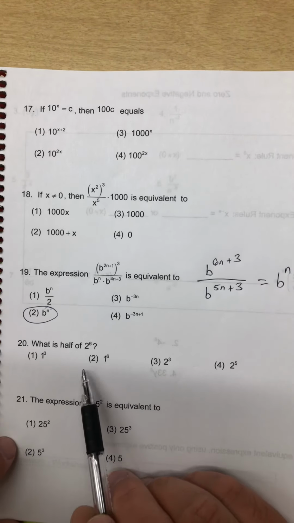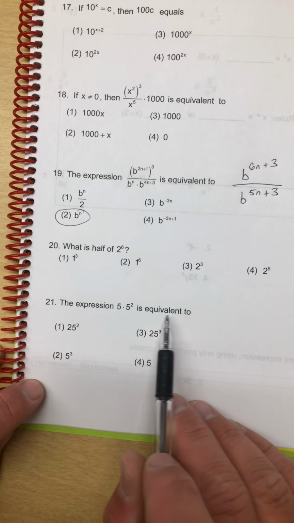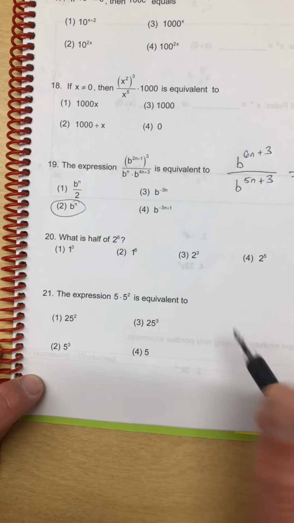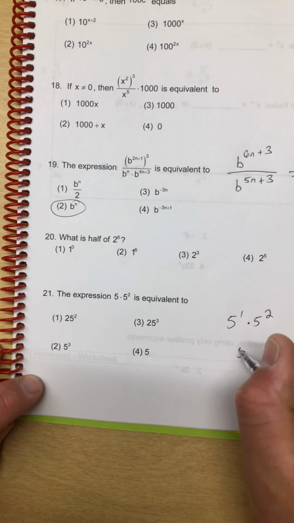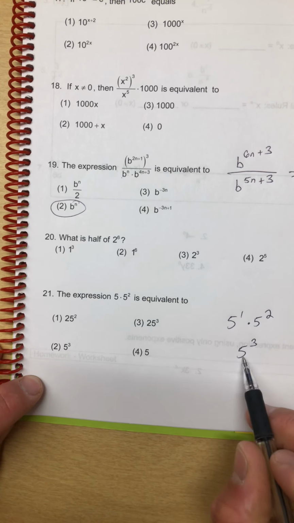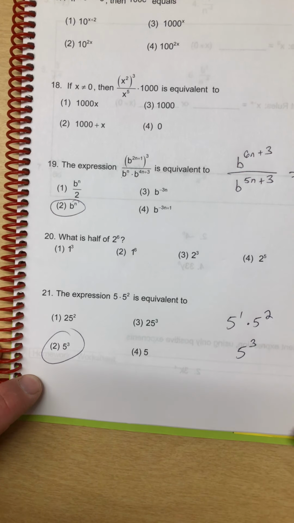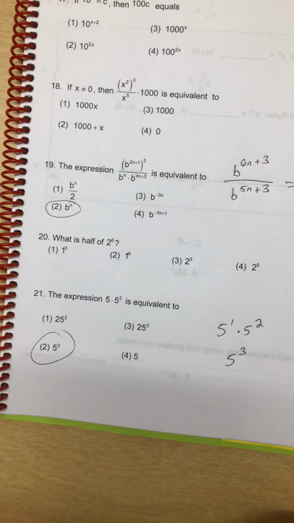All right. 20, you try those. Make you think a little bit. The expression 5 times 5 squared is equivalent to which of these? Is it 25 squared? Hopefully you didn't do that. This is 5 to the first times 5 to the second. I would say that's 5 to the third, because I can add exponents. This is your base. Leave that alone. Choice 2. A lot of those you can use a calculator on. Check them out too. Next page.